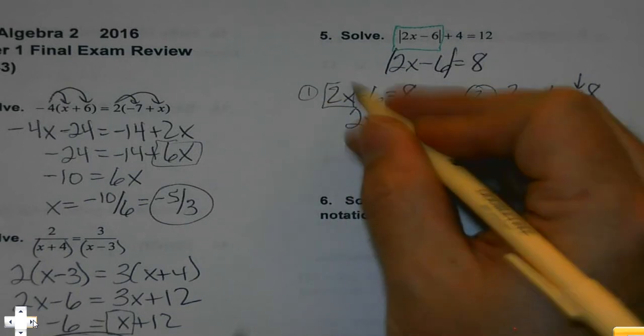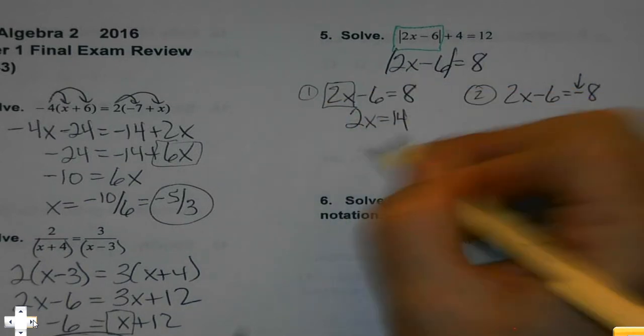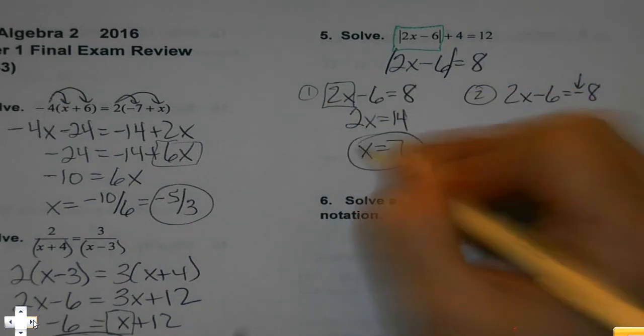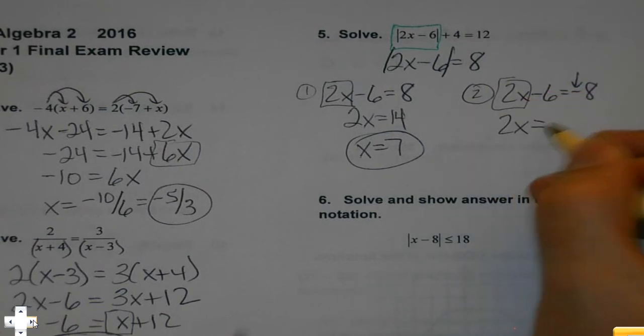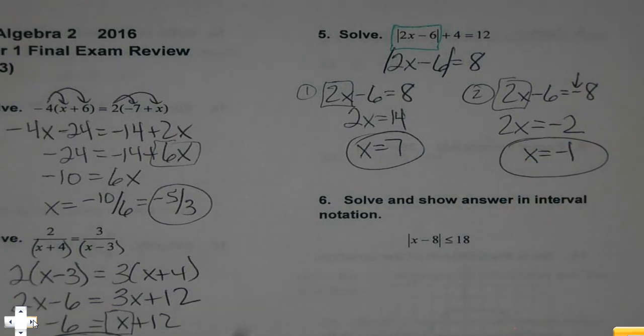So isolate my 2x. Get my first. Be careful, isolate your second, and get the other answer. Your answer won't necessarily just be plus or minus the same number, so you really have to go through, take your time, and do the algebra on each of these if you want to find that success.